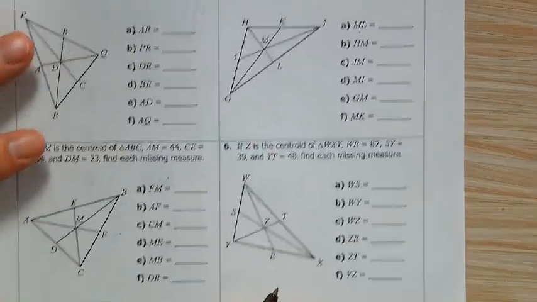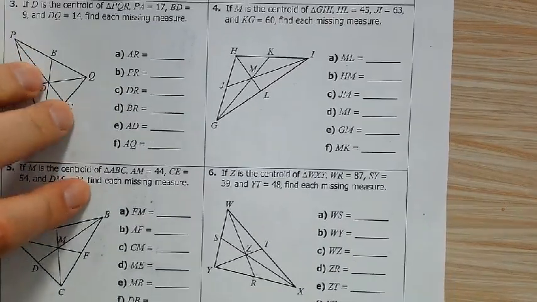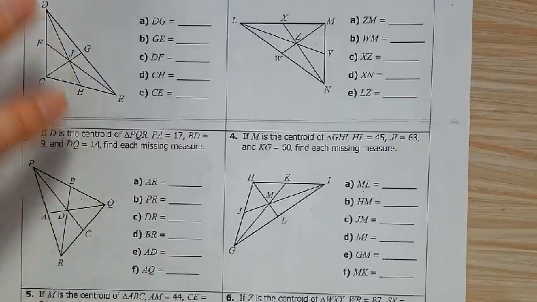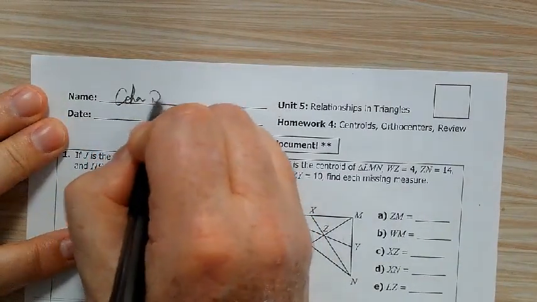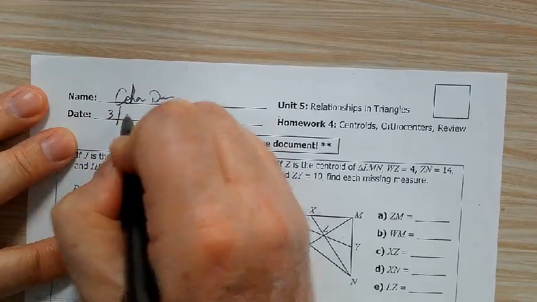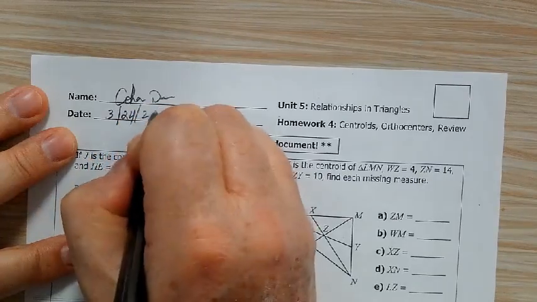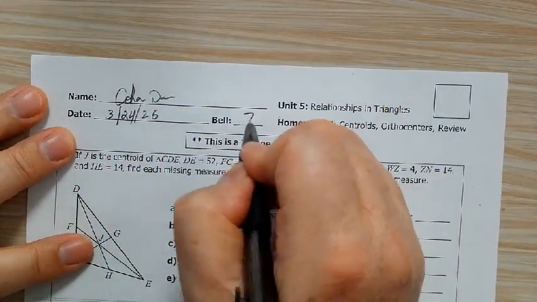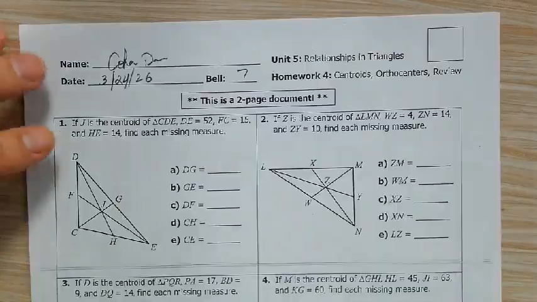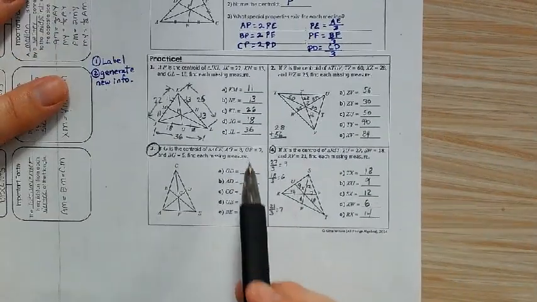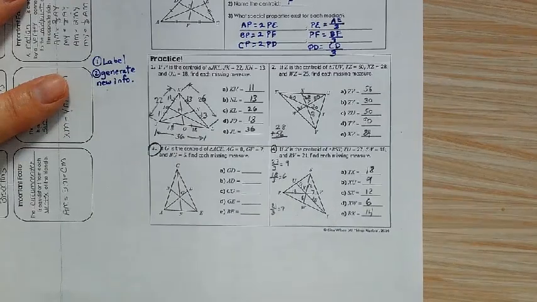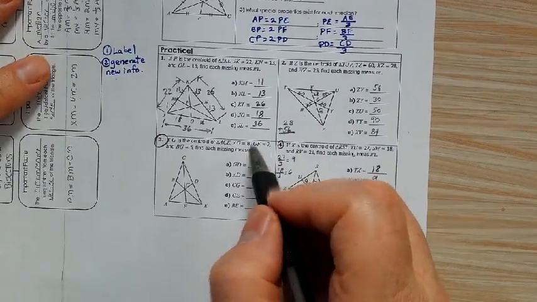Remember, put your name, the date, and then this is period 7. And start with this one. Remember, label it 8. And get started. So if that's 8, you could find that. What is that piece?